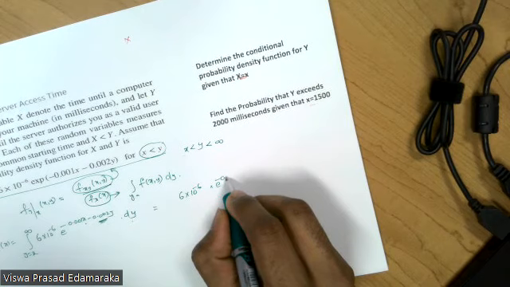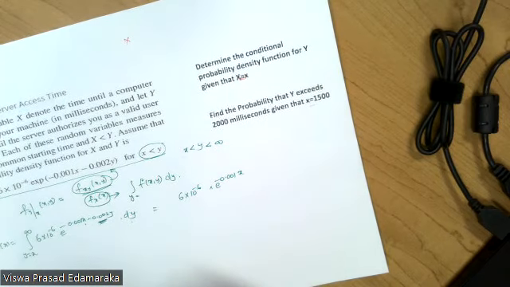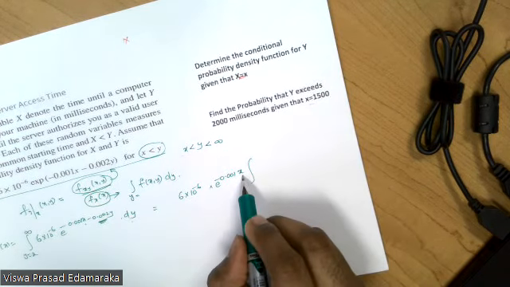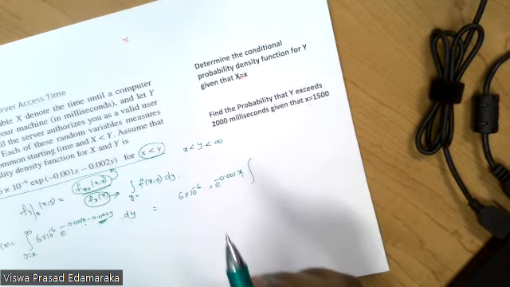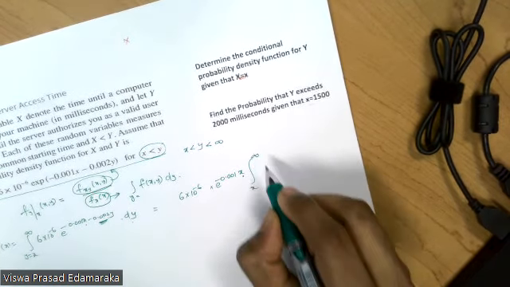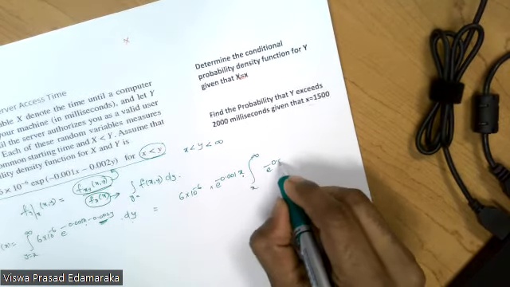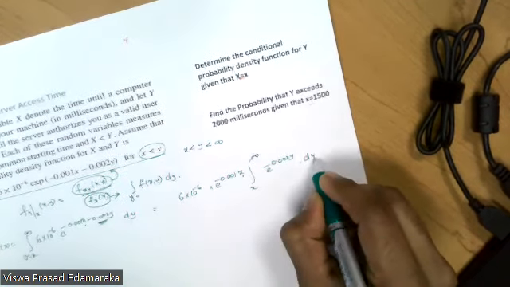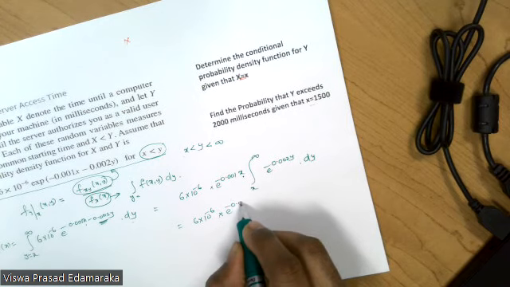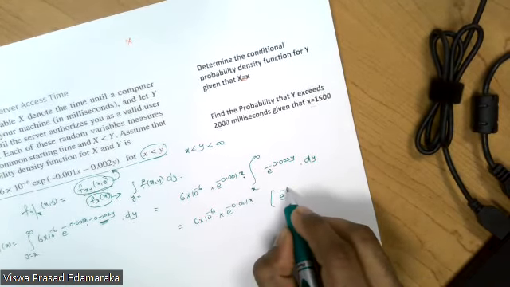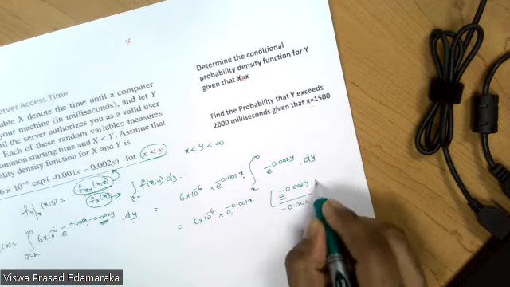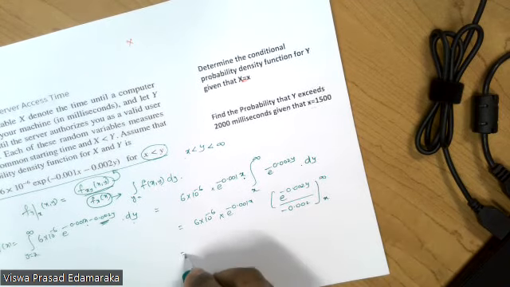So e power of minus 0.001 is constant, so I'm taking it out. Since it doesn't have y, I'm not at all integrating this e power of function. So from x to infinity, e power of minus 0.002 y dy. 6 into 10 power of minus 6 into e power of minus 0.001x, e power of minus 0.002y divided by minus 0.002 from x to infinity.